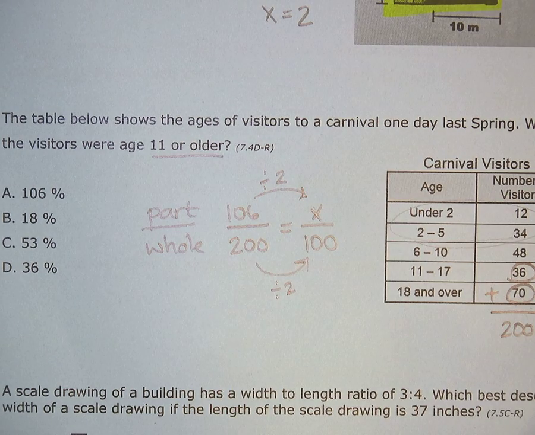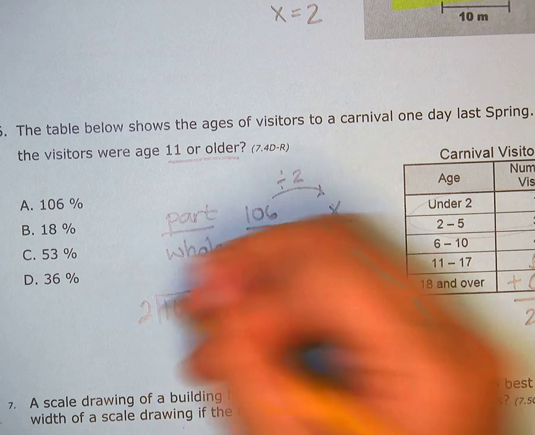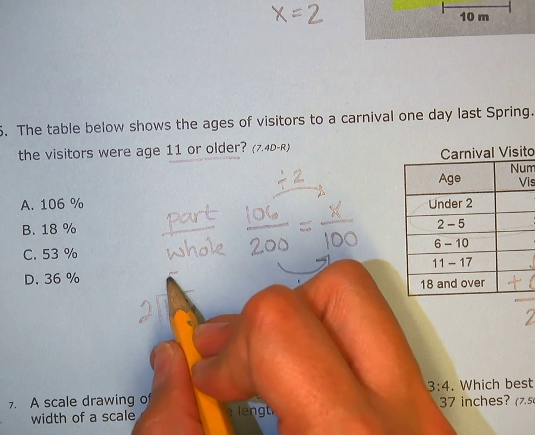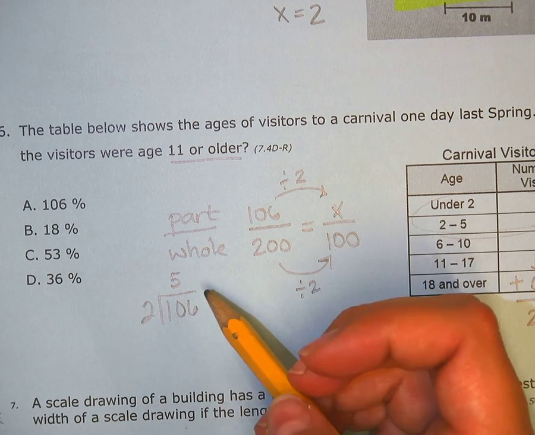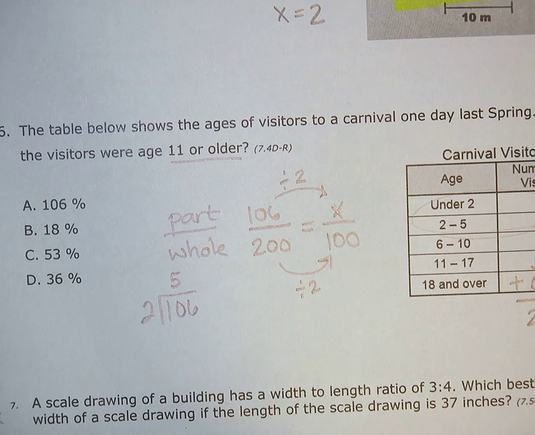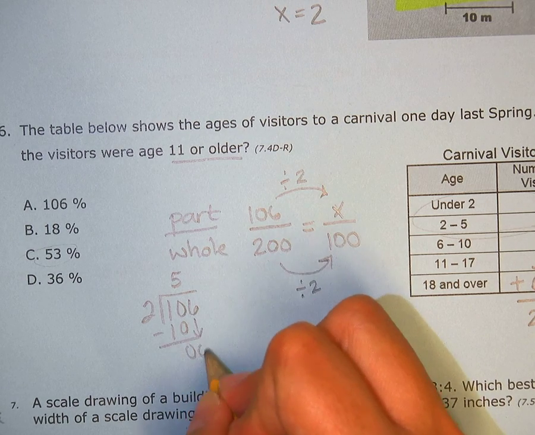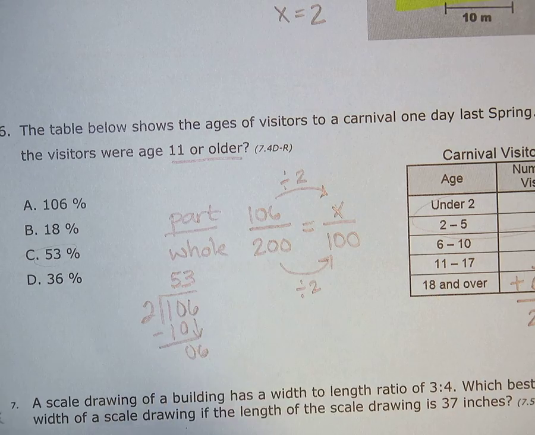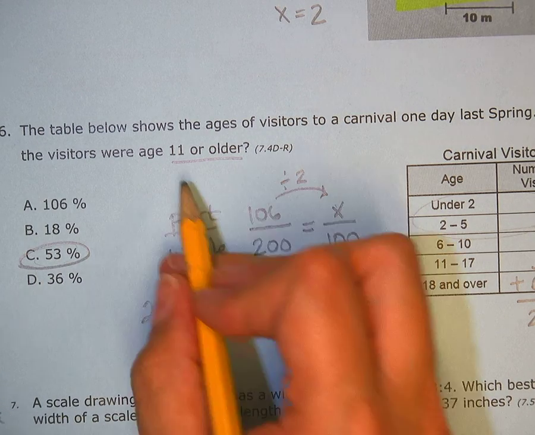So 106 divided by 2. 2 goes into 10 5 times. And honestly, I don't even have to continue because look at my answer choices. There's only one that's 53%. But if you want, I'll continue. That's a 0, that's a 6. 2 into 6 is 3. So 53% of visitors were 11 or older.